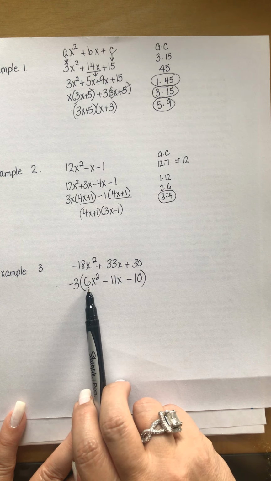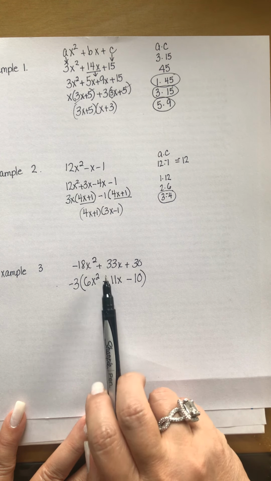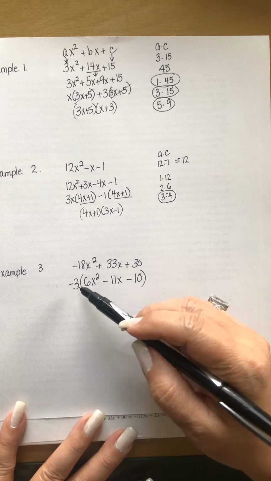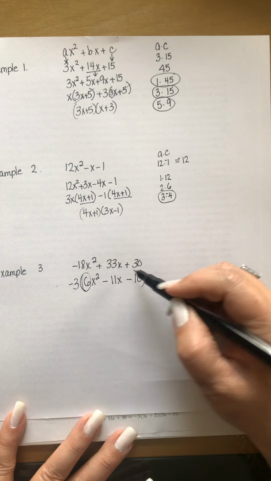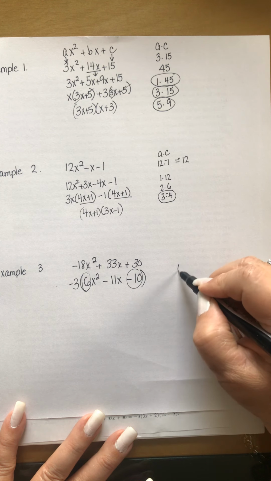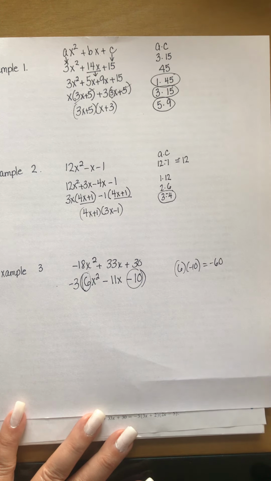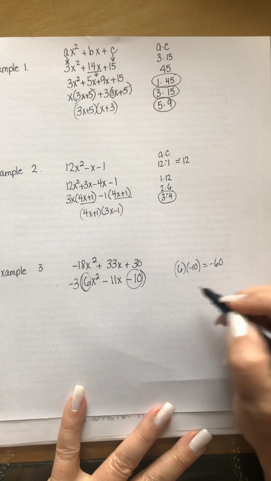Negative 3 times 6x squared is negative 18x squared. Negative 3 times negative 11x is 33x, and negative 3 times negative 10 is positive 30. Okay, so that's going to stay outside. Now we want to do our a times c. So 6 times negative 10, which is negative 60. If you don't want to deal with the negative, you don't have to. So we're looking for two numbers that multiply to give you 60, but are going to add to be negative 11.